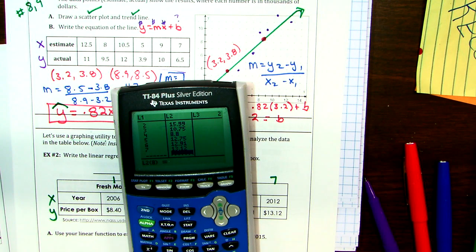Okay, are we there? Typed them in? Good. So now we are going to do step 2, which is called activating the scatter plot.